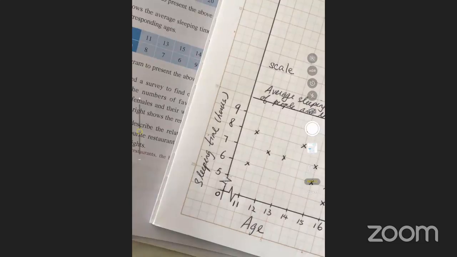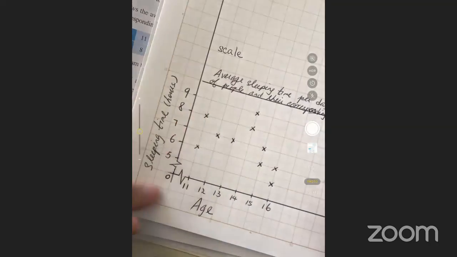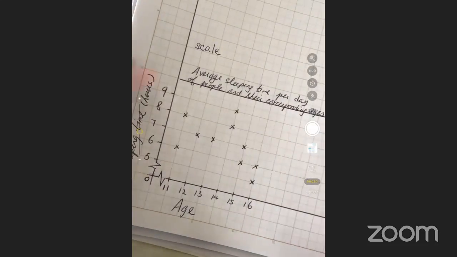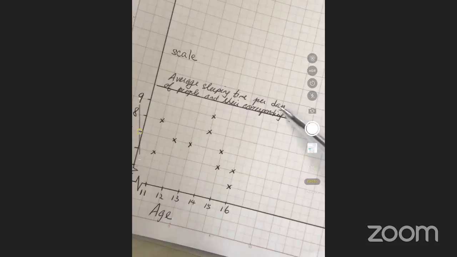Okay, any questions? Okay, and therefore, this kind of diagram is called a scatter diagram. Okay, it's finished in this way. Of course, I remind you, as yesterday, that we need the title.